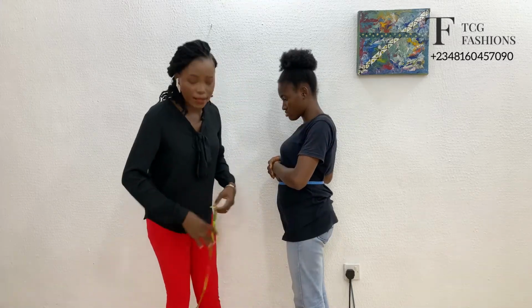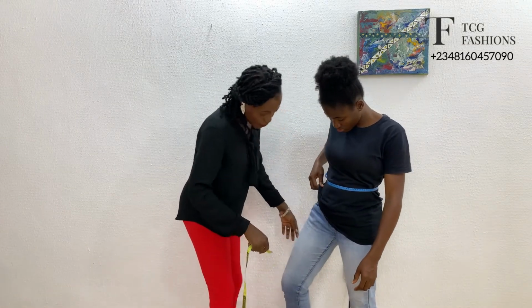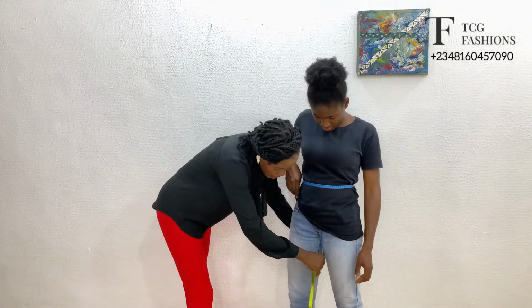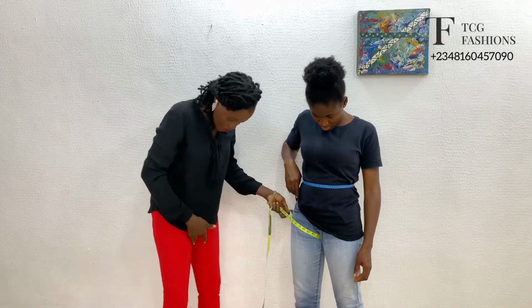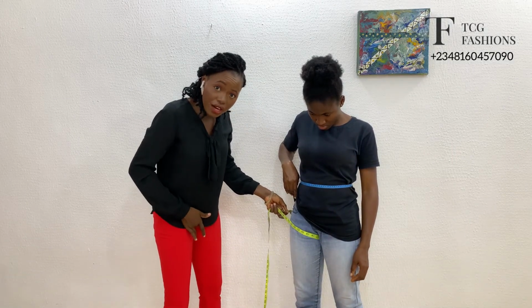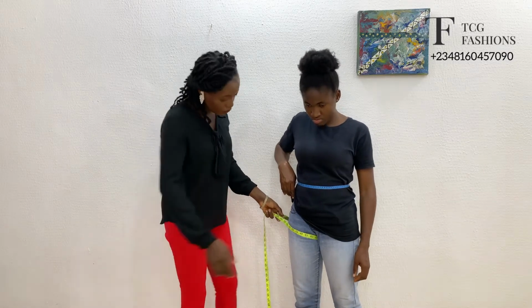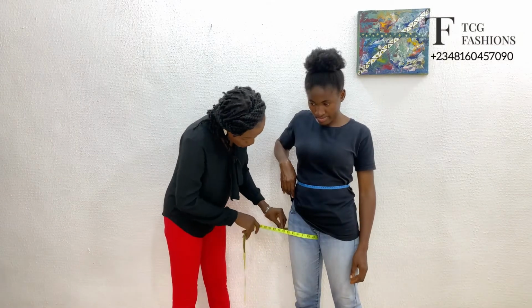Then you measure the thigh. Please raise your top a little. The thigh is immediately after the crotch. This is the crotch. Let me use myself. Immediately after my crotch, that part is my thigh. So you just take your tape this way and you measure.